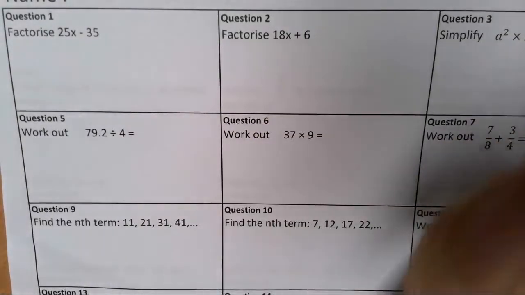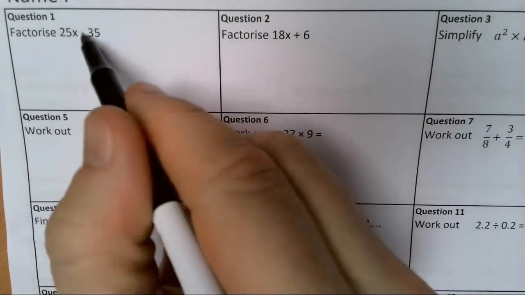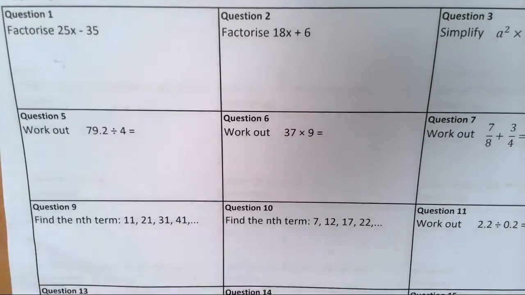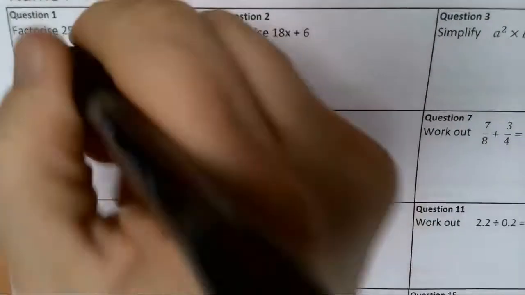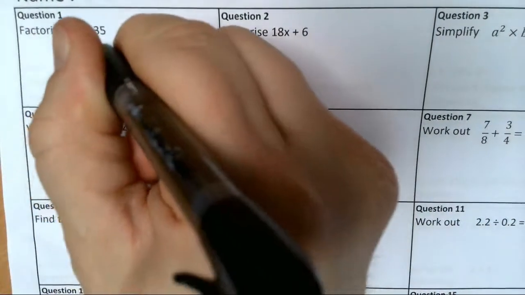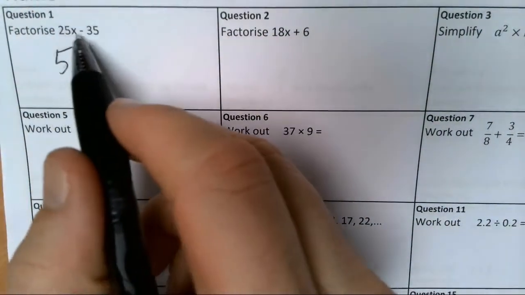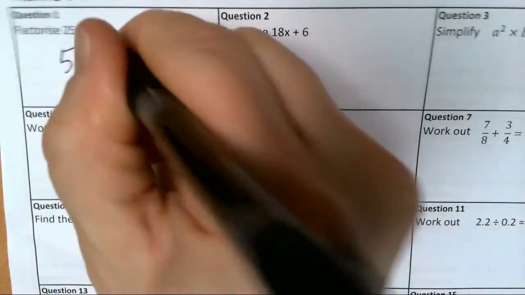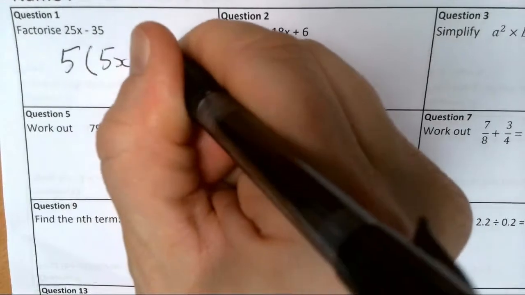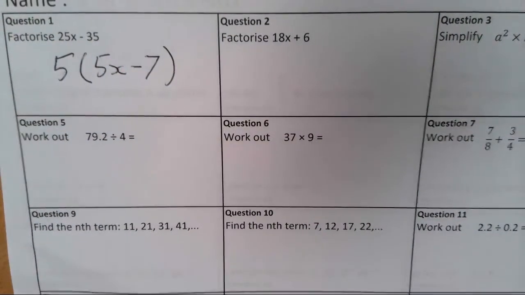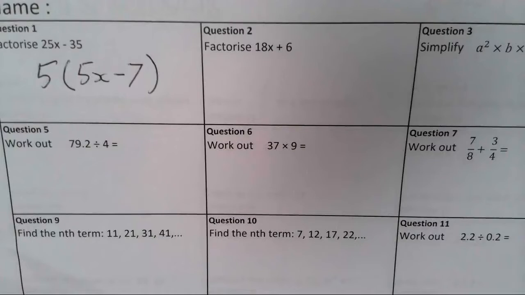Question 1, factorizing. We're putting back into the brackets. We're looking for a common factor of 5 and 25. The highest common factor there is going to be 5. Outside the bracket, inside the bracket, to get to 25x, we've got 5x. To get to minus 35, minus 7. Don't really need any working out for that. Just that on its own will do.